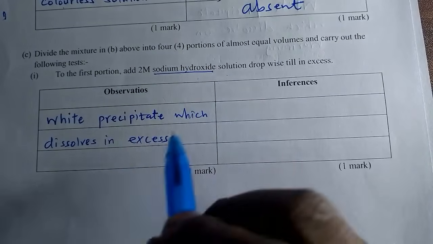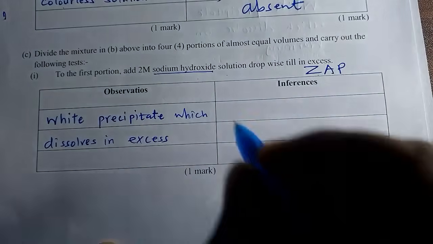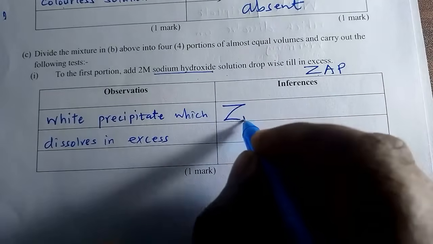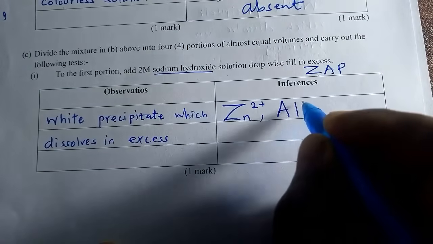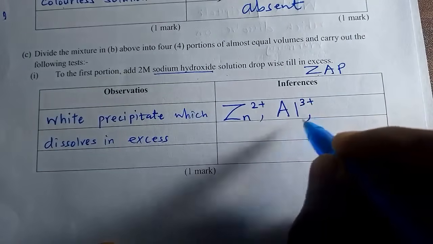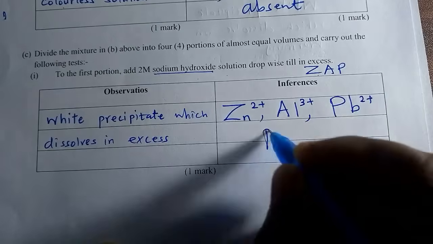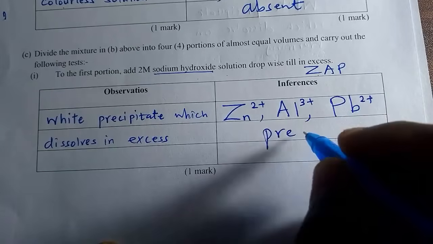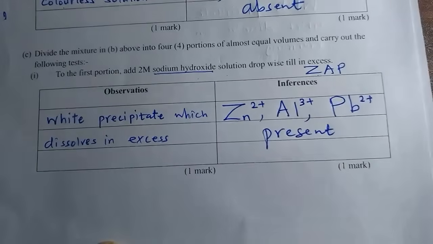It means ZAP is present. ZAP stands for zinc, aluminum, and lead. These are the amphoteric ions present.